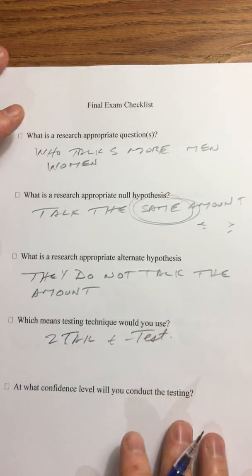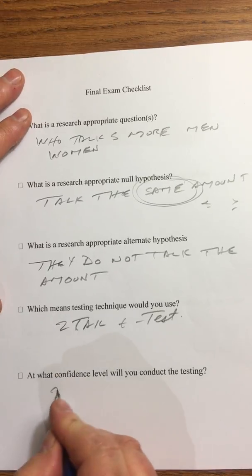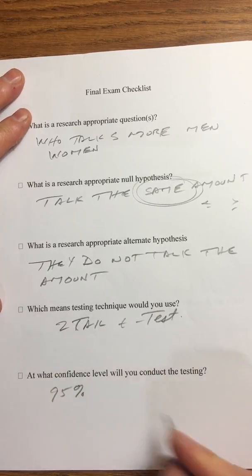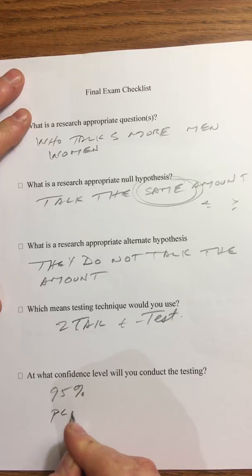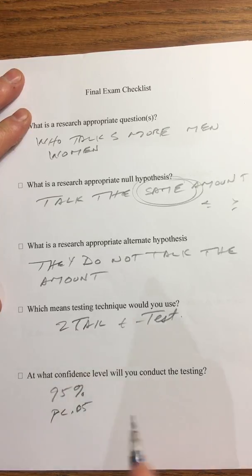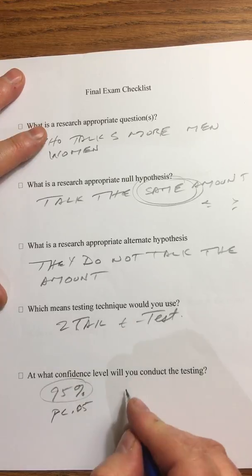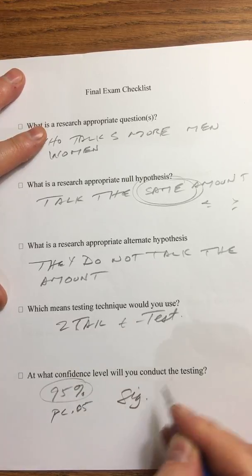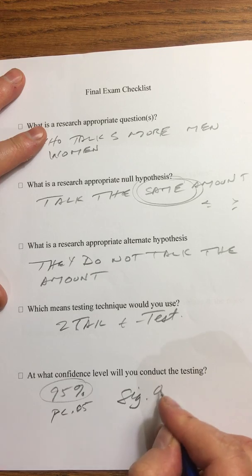t-test. We're going to run that at 95% confidence level, as always, or p less than 0.05, which means there's a 5% chance you're wrong, and there's a 95% chance you're right. The other way you'd see this written is as alpha 0.05.